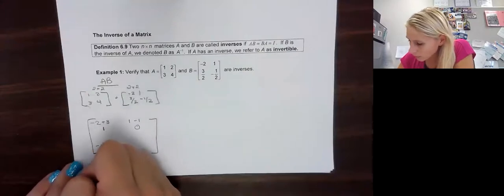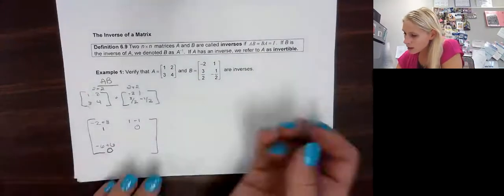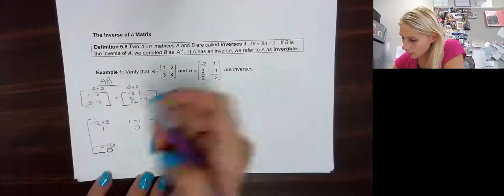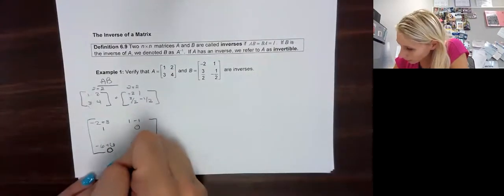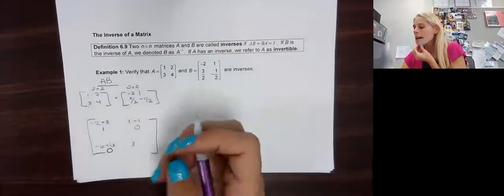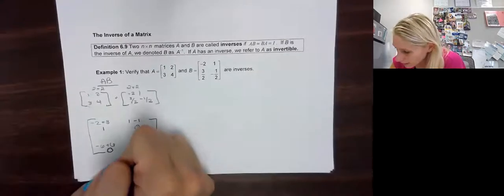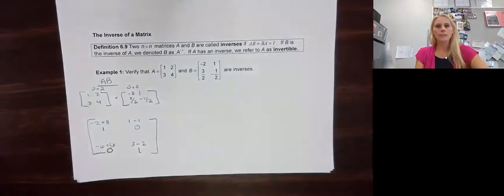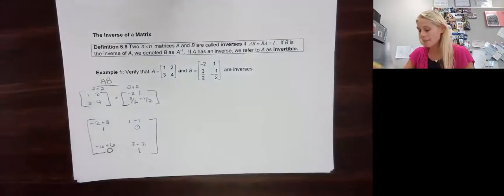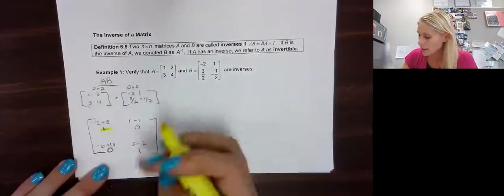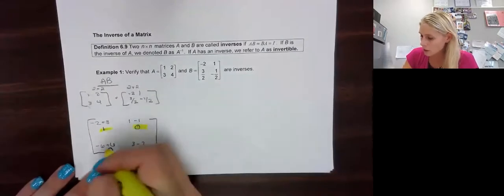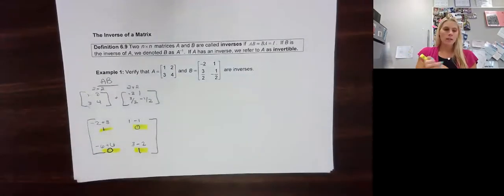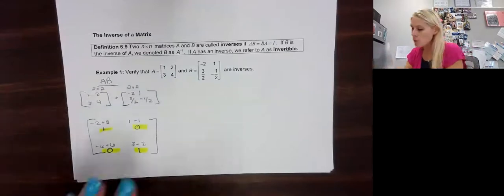Add those together, we get 0. Okay, last one. 3 times 1 is 3. 4 times negative 1/2 is negative 2. And then we get 1. And look, we have our identity matrix. We have the 1s in the diagonal and the 0s everywhere else. And of course, to be an inverse, you have to have it both ways.